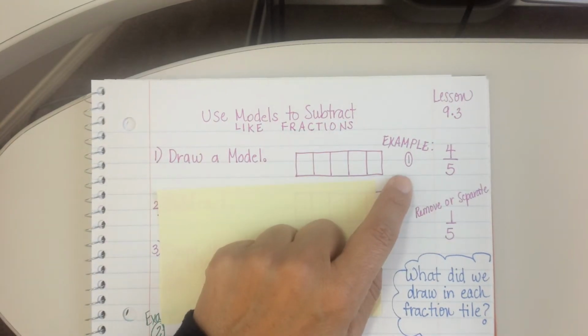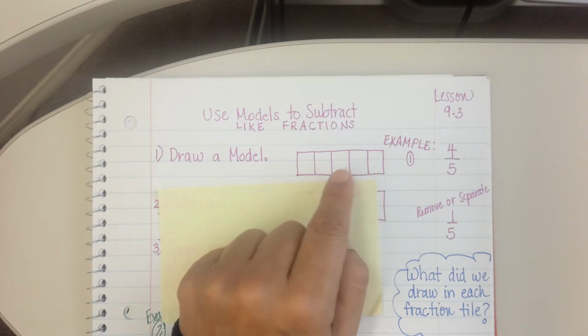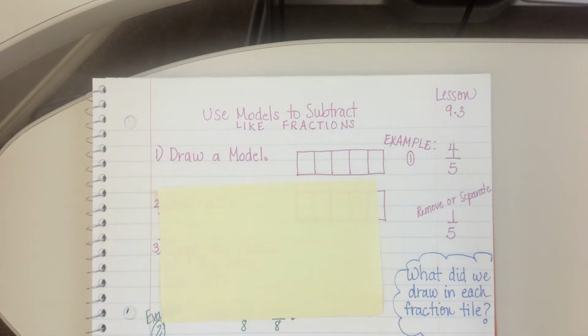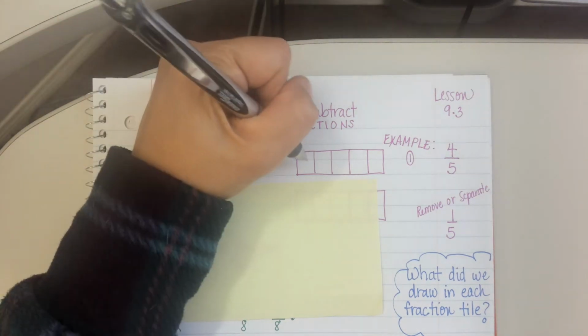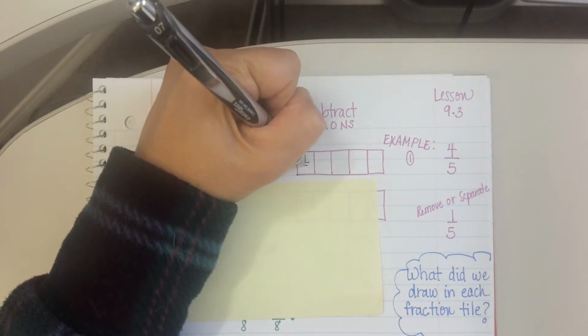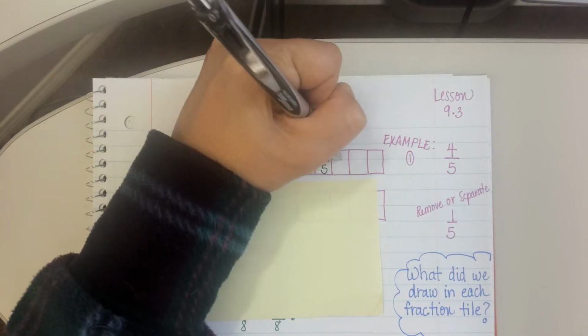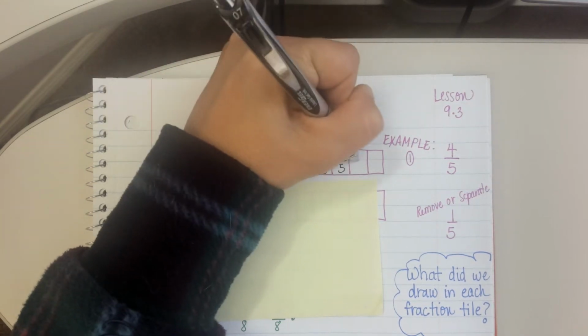So if we are going to draw 4/5, I drew 5 boxes. And as a reminder, like fractions have the same denominator. And I also happen to be drawing unit fractions.